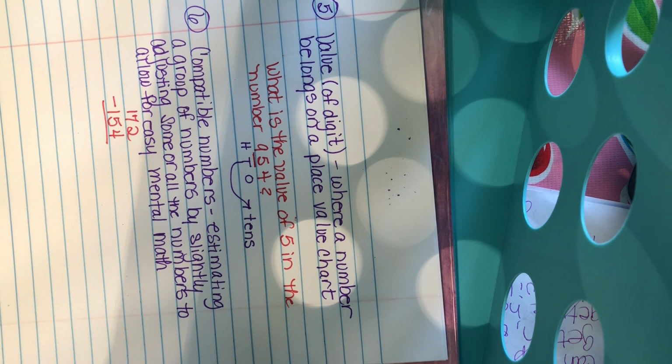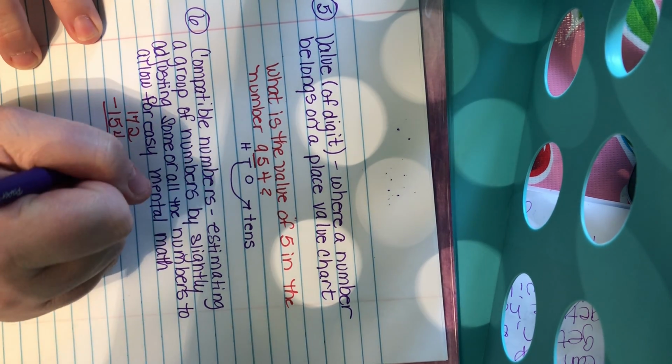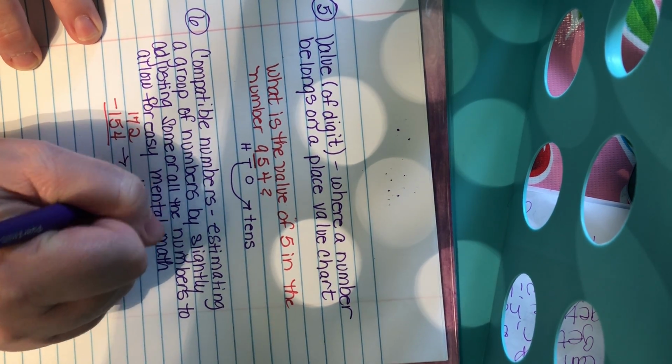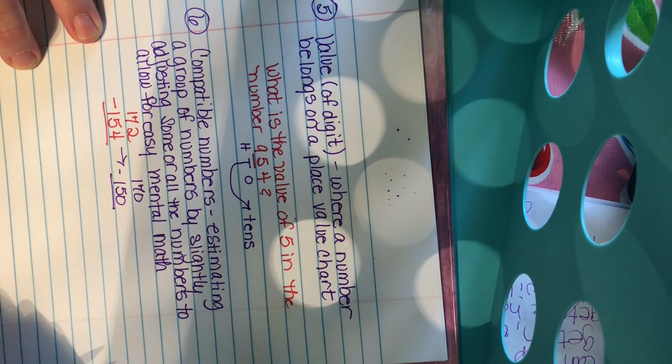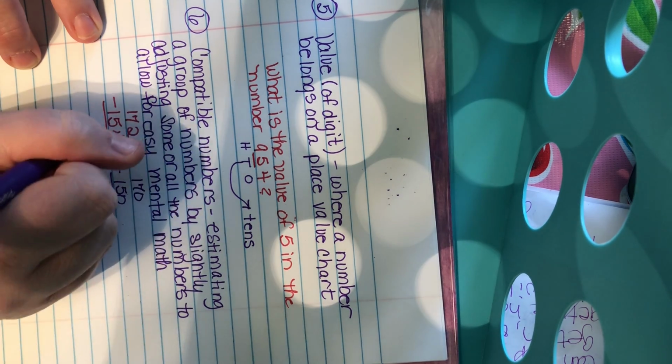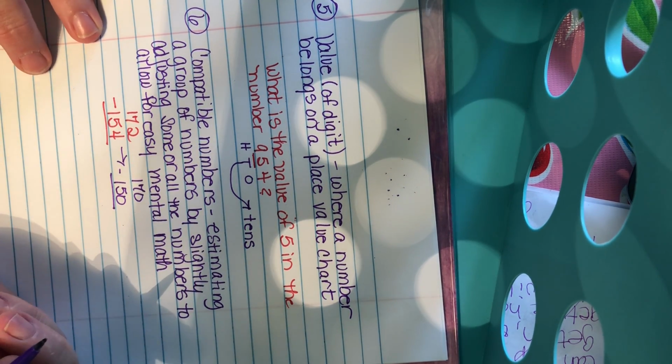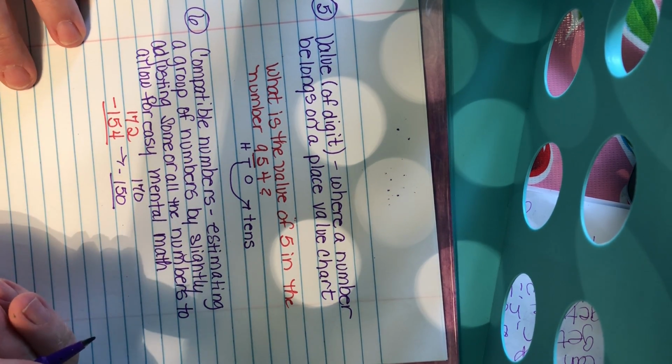If I changed it to make it easy for me to do in my mind, I could change it to 170 minus 150. I did do both in the tens place, but it might not always be that way.